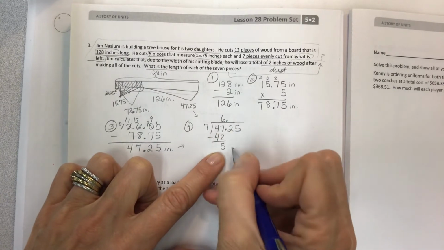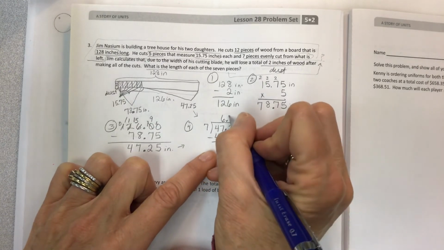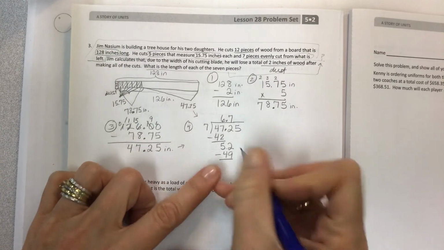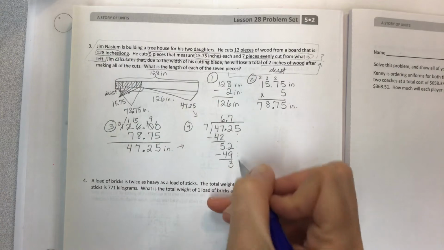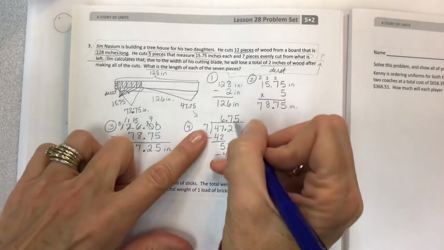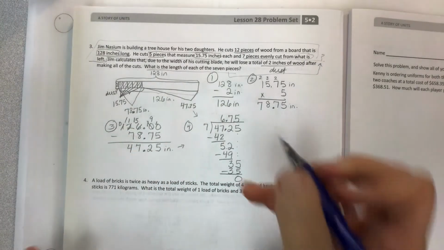5 is left. It's less than 7. Bring down the 2. 52 divided by 7. I know my times table. 7 times 7 is 49. Subtract and get 3. Bring down the 5. And I have 35 divided by 7 for an even 5. And then I subtract and get 0.